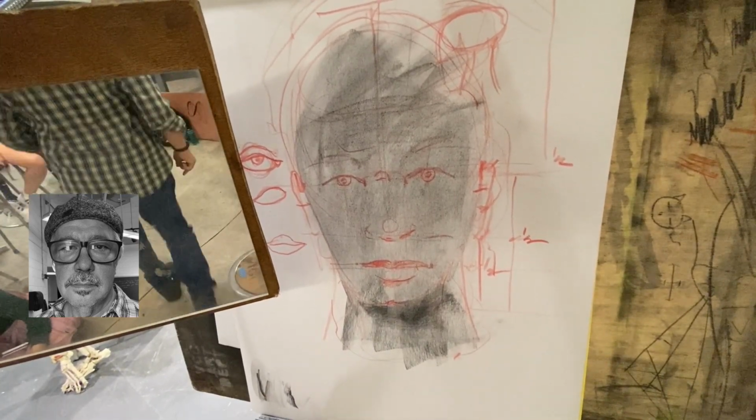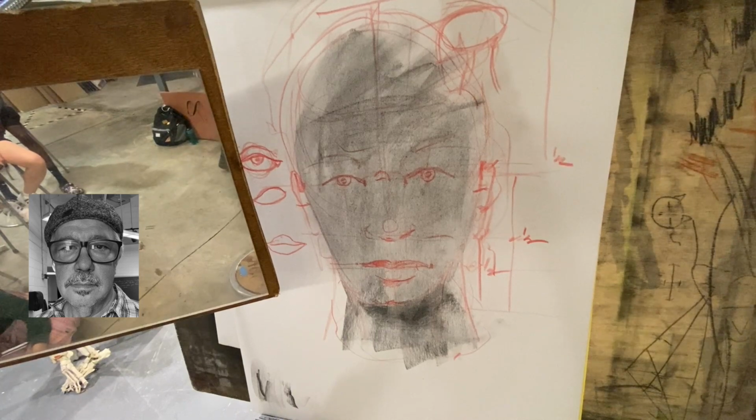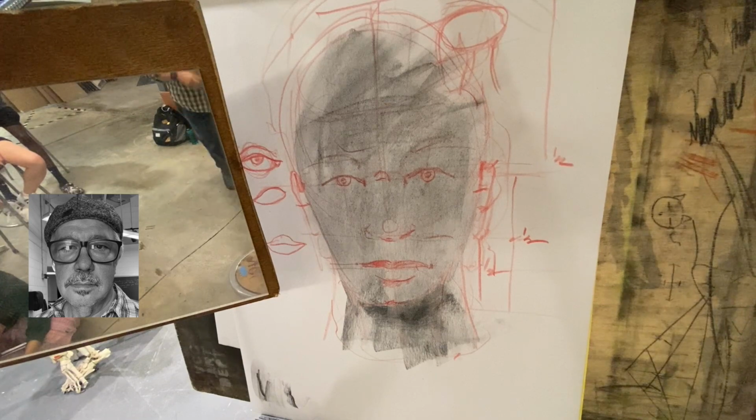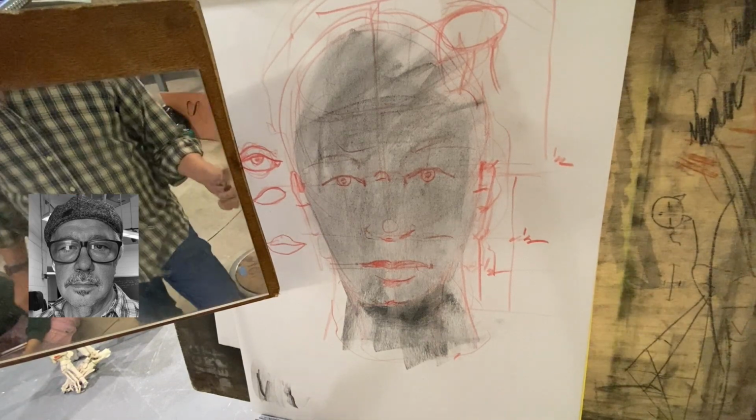And then with that, you can do some highlights. It might be enough to just practice doing the structure of the face, like what you see.